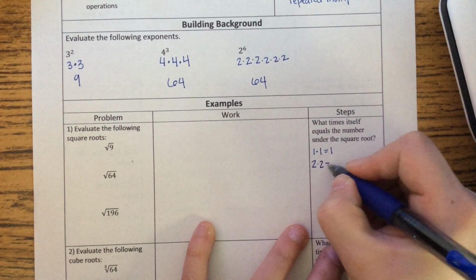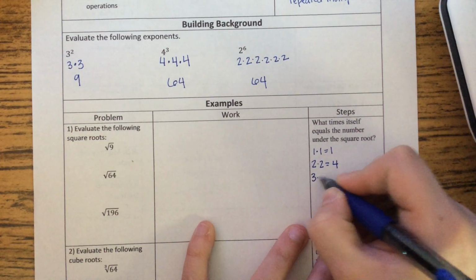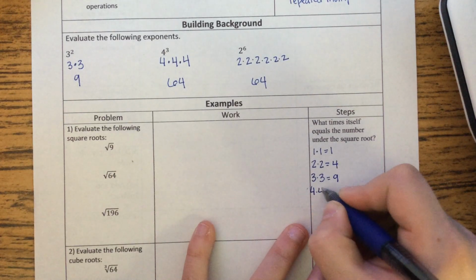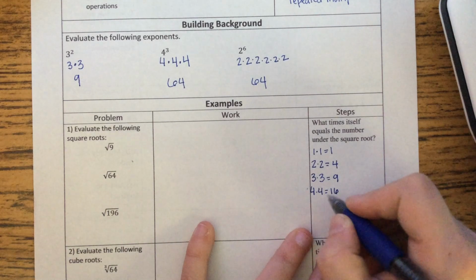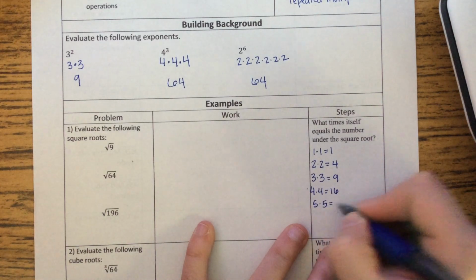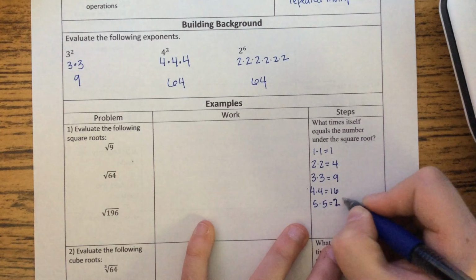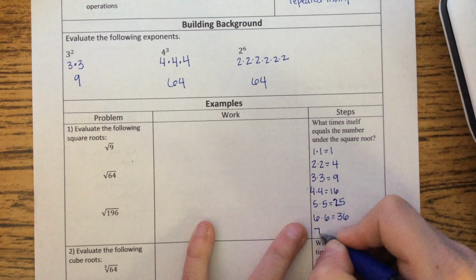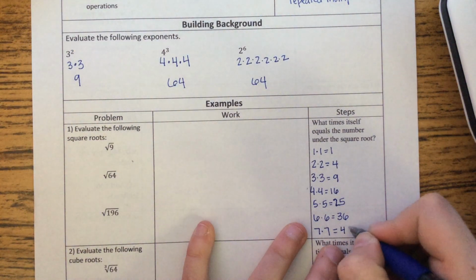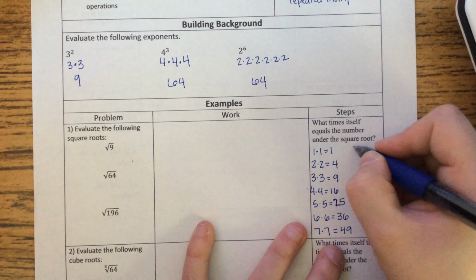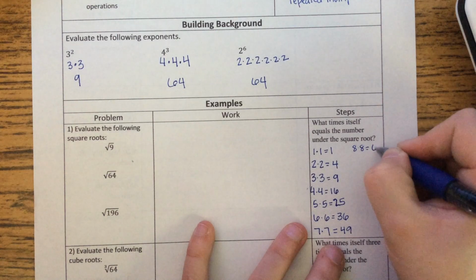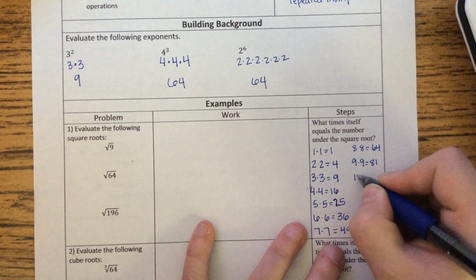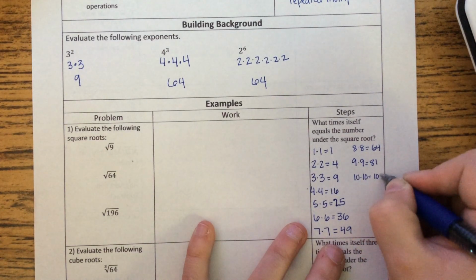2 times 2 is 4. 3 times 3 is 9. 4 times 4 is 16. 5 times 5 is 125, or I'm sorry, it's just 25. 6 times 6 is 36. 7 times 7 is 49. 8 times 8 is 64. 9 times 9 is 81. 10 times 10 is 100.